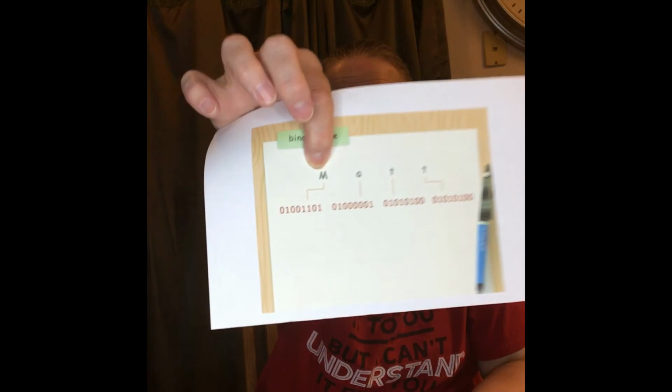Computer uses ones and zeros, on and off. And that's how the electricity flows. The electricity is flowing or it's not through the computer. And all the little chips in there, that's what they do. It's flowing, it's not flowing. Not flowing is 0, flowing is 1. So 0, 1, 0, 0, 1, 1, 0, 1, that's an M. So that's binary code.